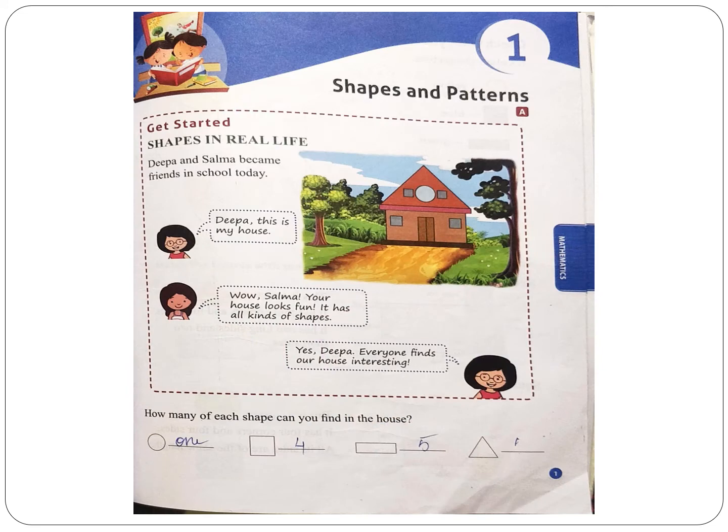Our lesson starts from this page. Yes children, can you see this house? This is Salma's house. Deepa and Salma are friends. Seeing Salma's house, Deepa said, "Your house looks so fun. It has all kinds of shapes. Now tell me, which shapes are there?"